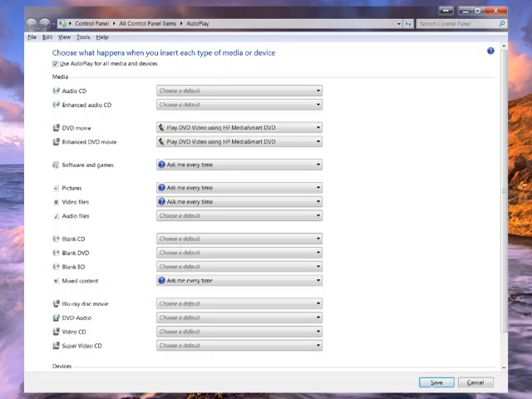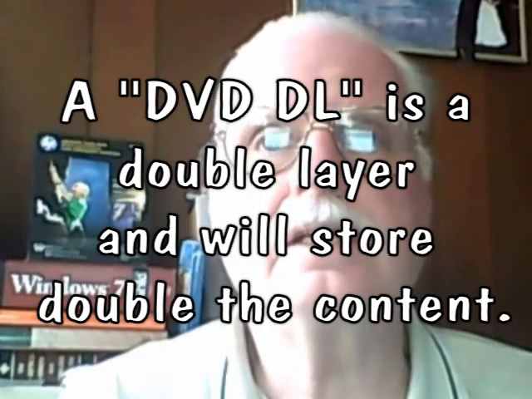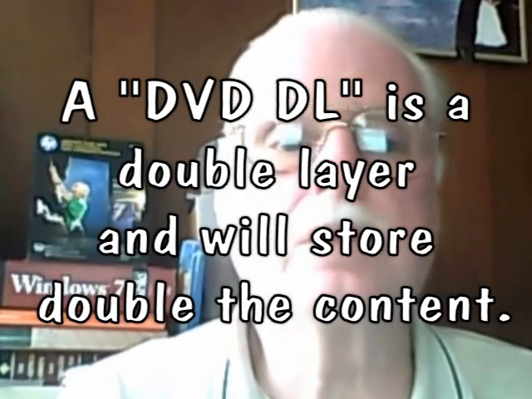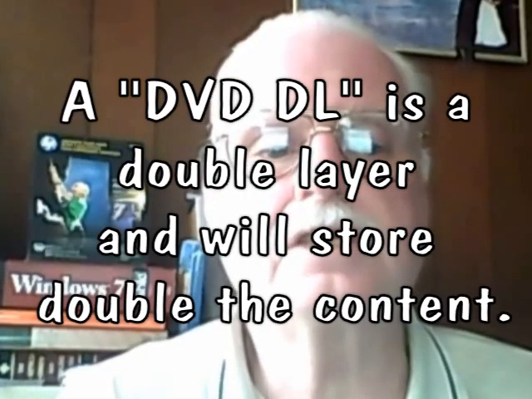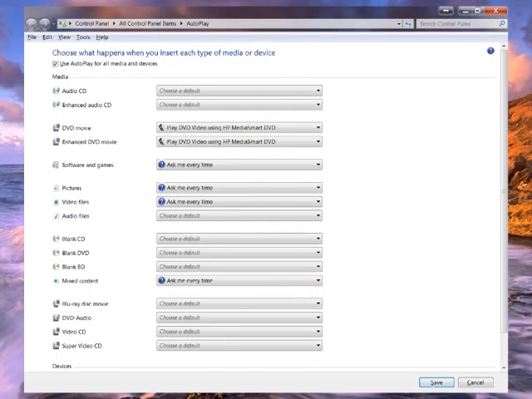What about enhanced DVD movie? There are some selections in here that I was not aware of before, but I realize now that there is a DVD that is double layered, DL after the letters. So the technology is really going forward on this. And also what you want to do with a blank CD or DVD or even a Blu-ray disc. In this computer that I have here, it does have capabilities for a Blu-ray disc.